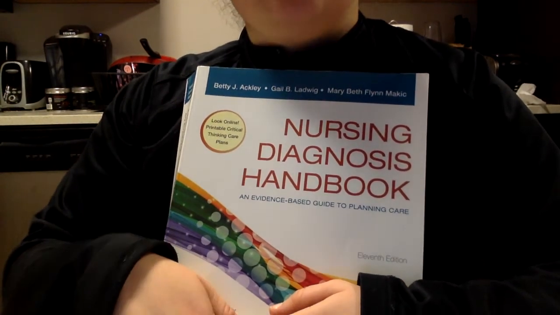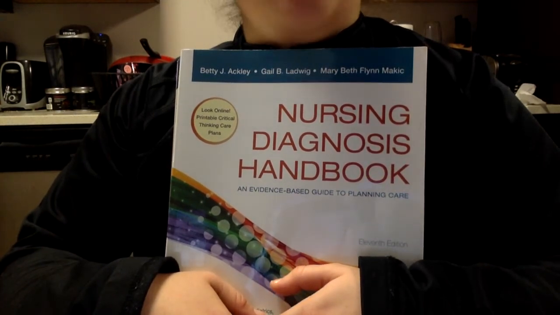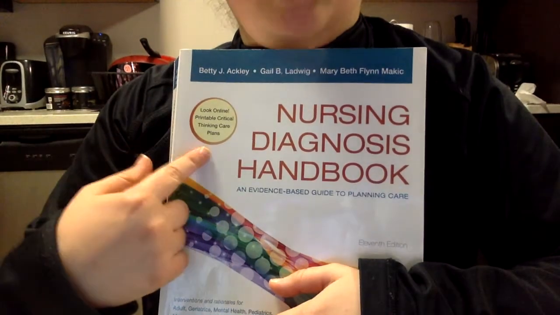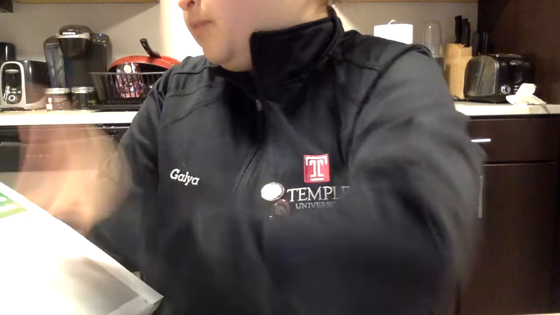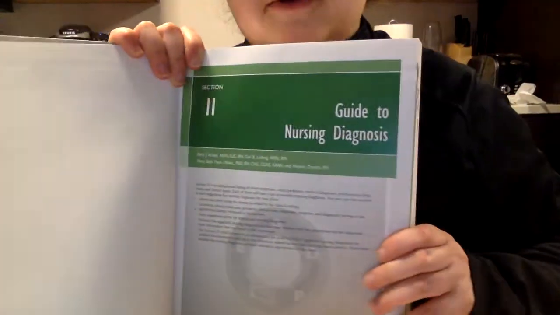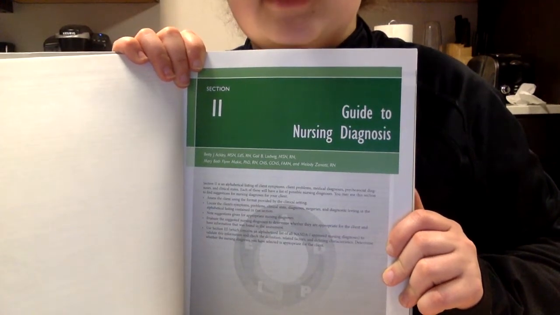Okay. So the first thing we're going to do is think about your medical diagnosis. If your patient comes in with dehydration, that's going to be your medical diagnosis and not your nursing diagnosis. So the first thing we do with our medical diagnosis is we go to section 2, first of all. This is what section 2 looks like. I remember it as the green section. So you go to the green section and you say, okay, my patient has dehydration. So look in the D's.